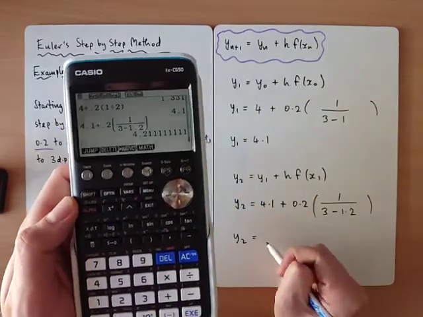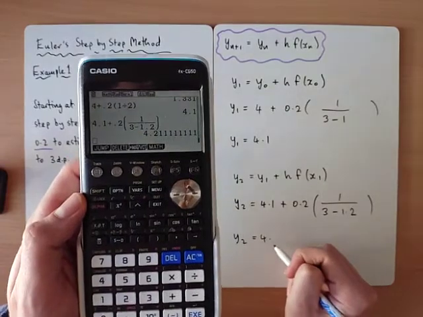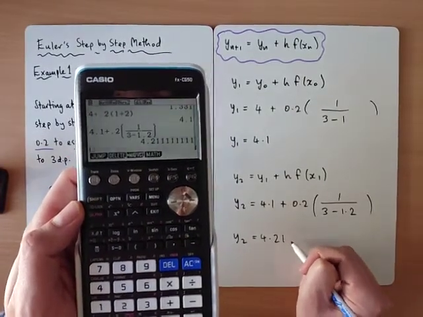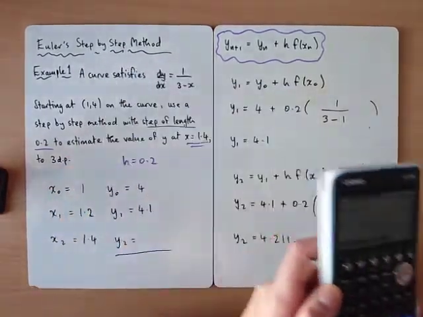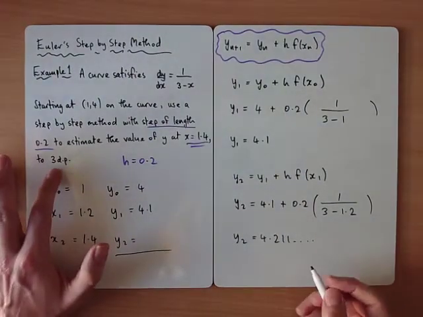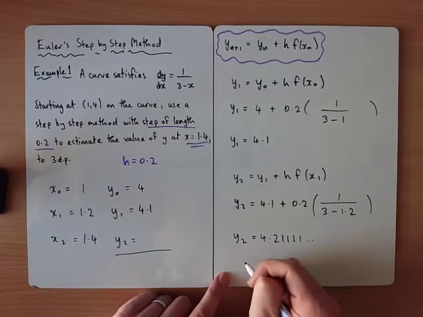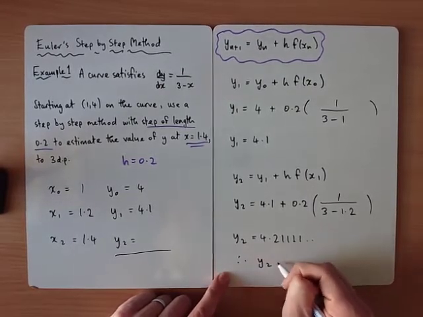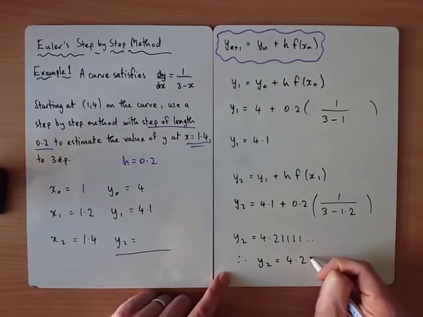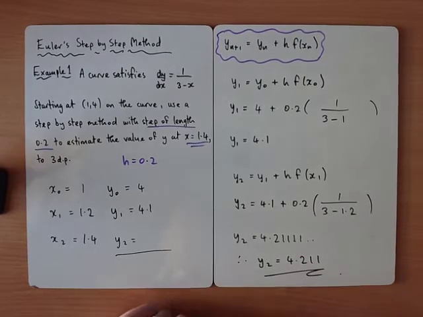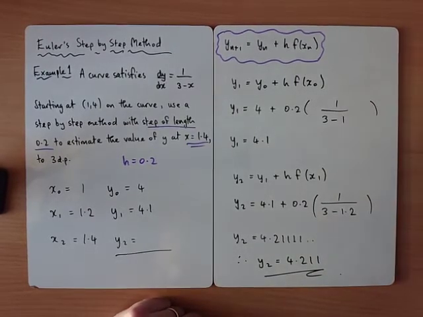And I'm getting 4.21. To 3 decimal places, okay, so maybe show a few more: 4.21111, so therefore y2 is equal to 4.211. Okay. Just out of interest, it does actually say in this question how accurate was this approximation.